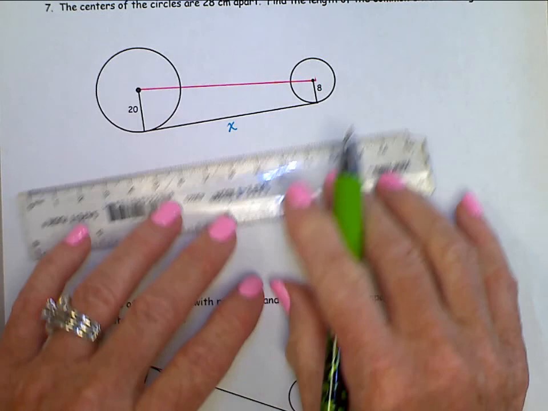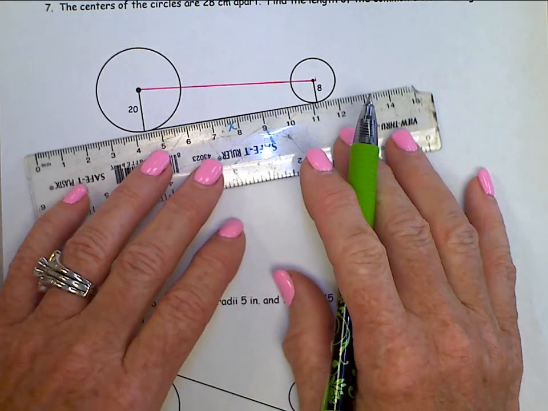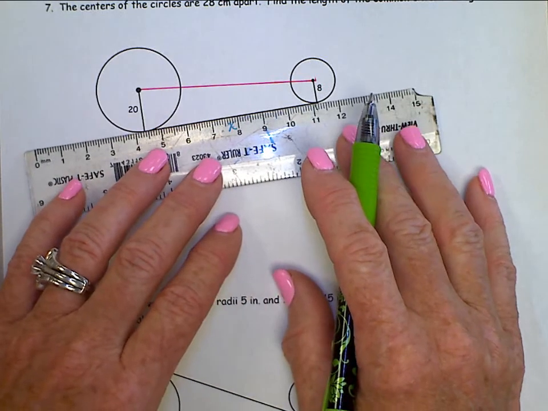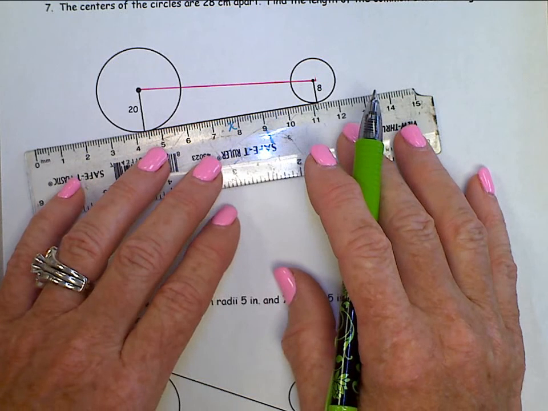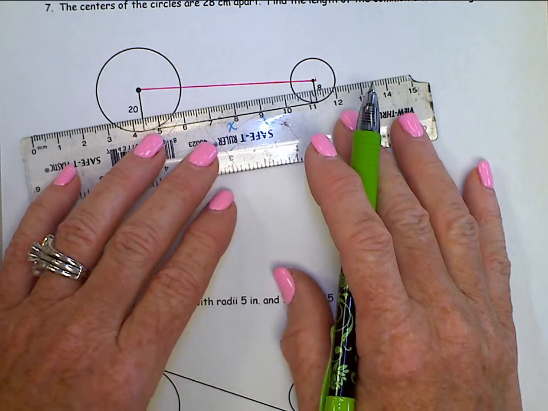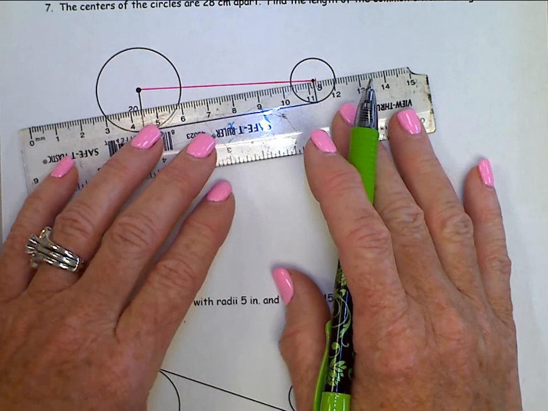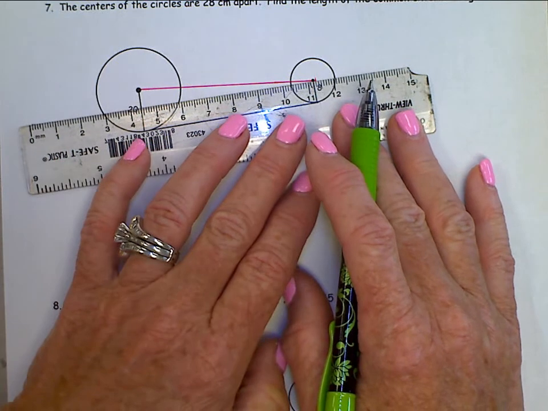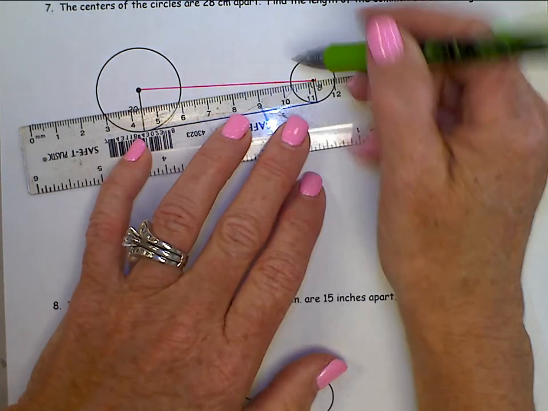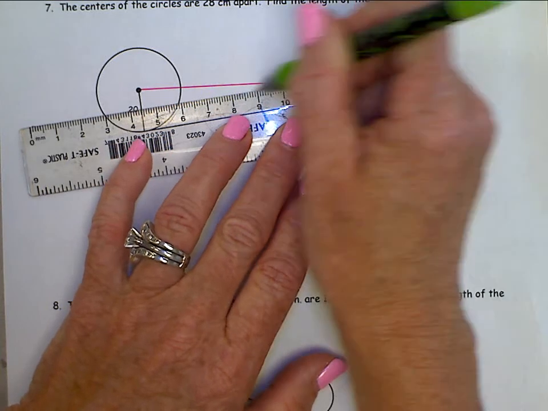So I'm going to take my ruler, put that along that common tangent, and I'm going to slide it right up, remaining parallel until I hit the center of that smaller circle. Right there.